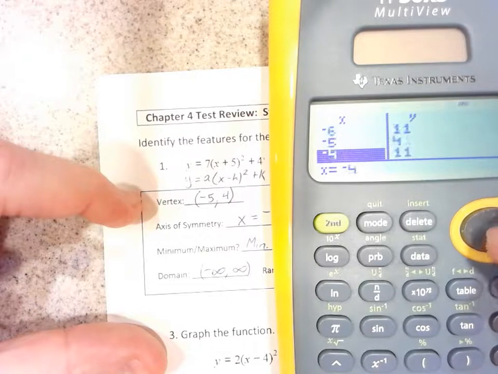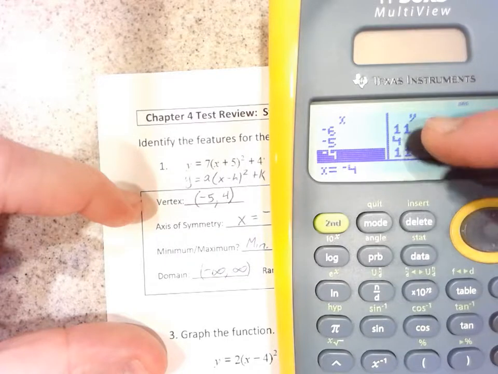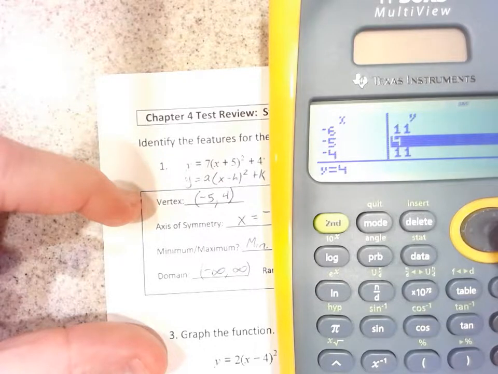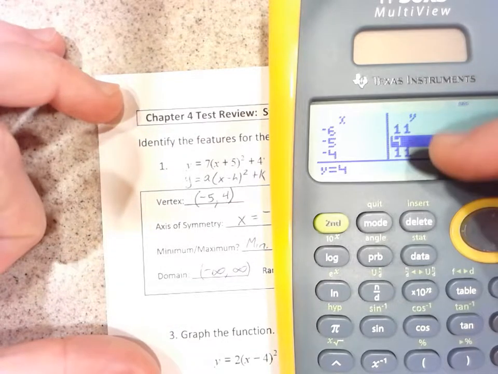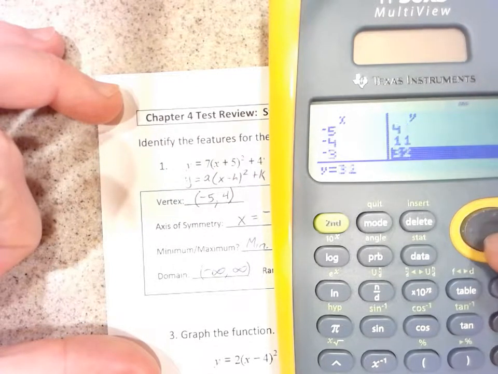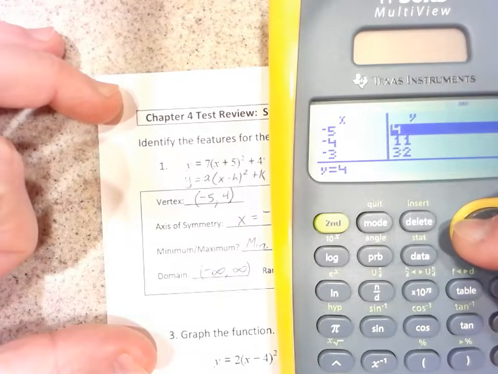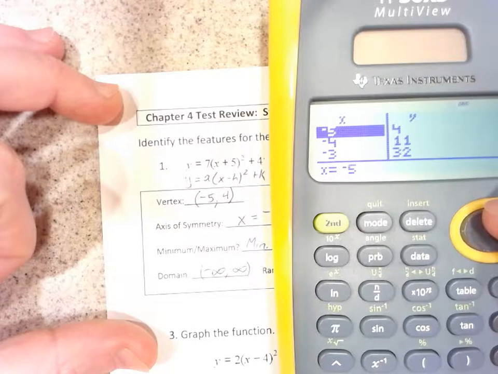here the y values repeat. There's a smallest y value, and then the y value increases on either side of it. And so negative 5, 4 is our vertex, because that's the place where the repeating happens on either side of it. The 11 is on either side, then it goes to 32, the other direction it goes to 32. And so this is a way to get values if you need to graph, and it's also a way to find the vertex based on the symmetry that is around that vertex. We'll use it on the next problem too.